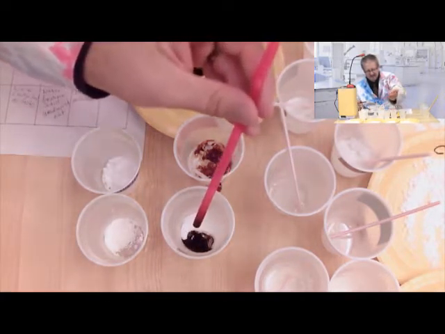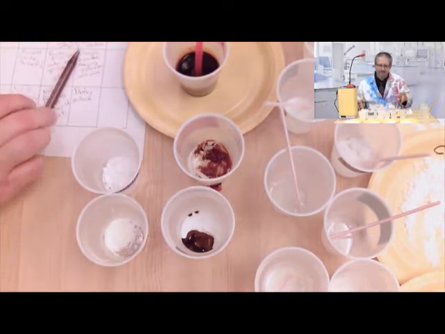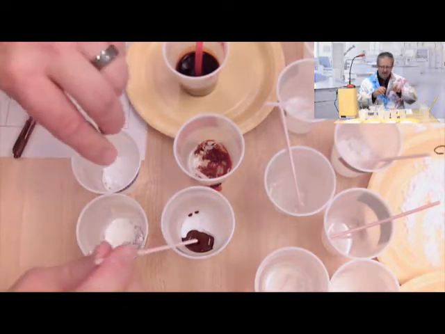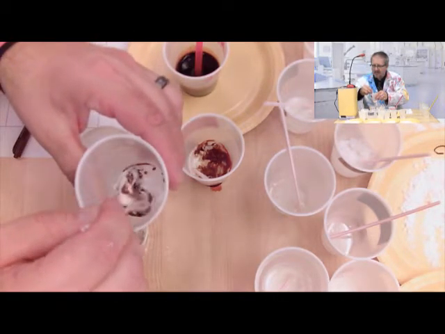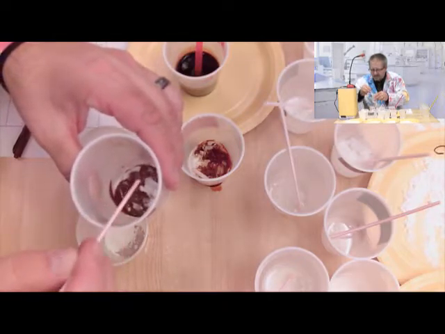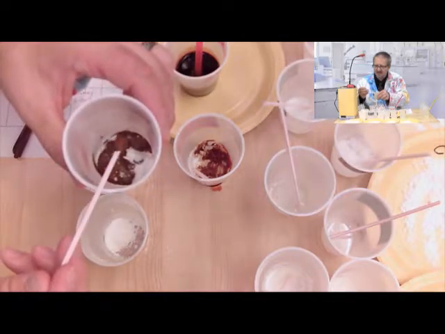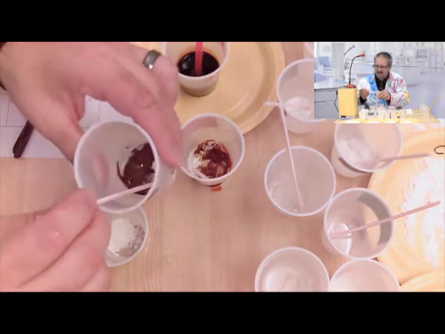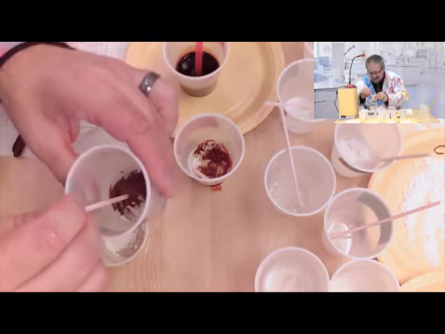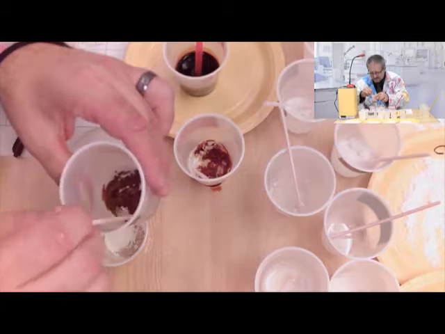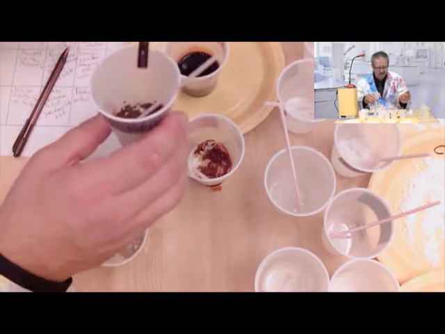Got some on the table. I was trying not to do that. Okay. Is it doing anything? Oh, it's clumpy. Oh, it's fizzing. Oh, it's definitely fizzing. Look. Let's add just a little more iodine.